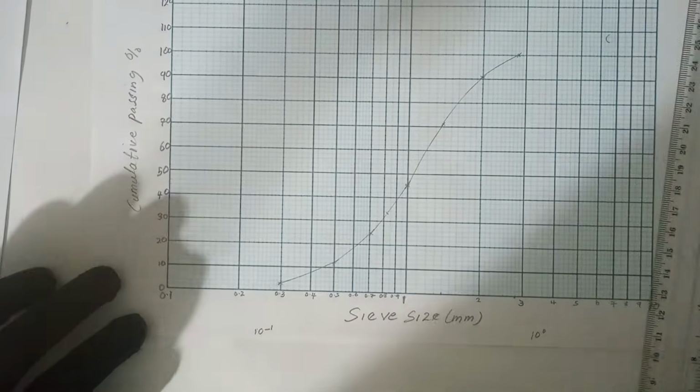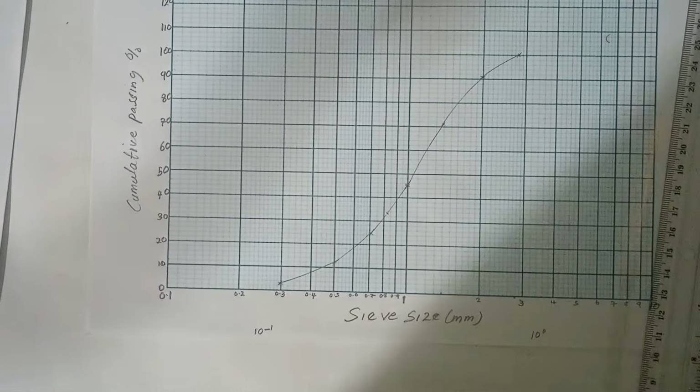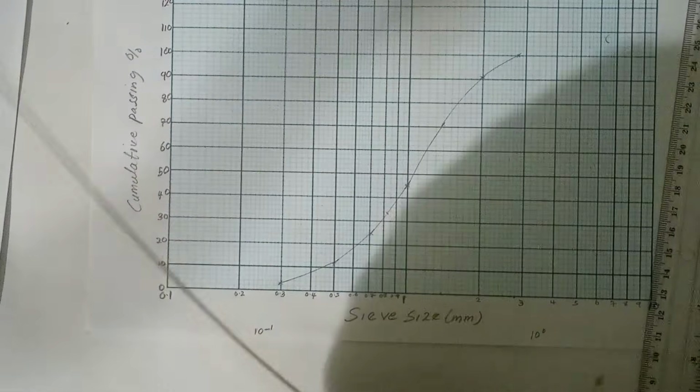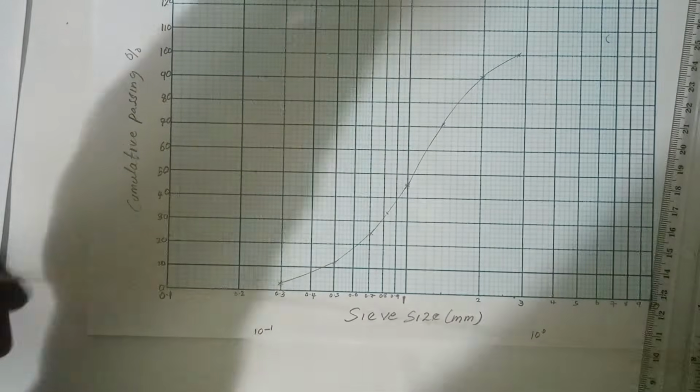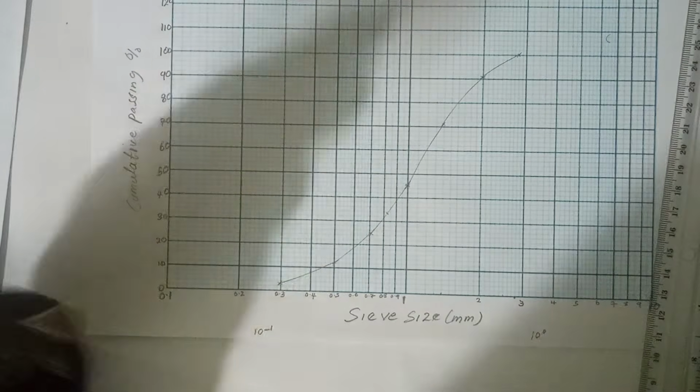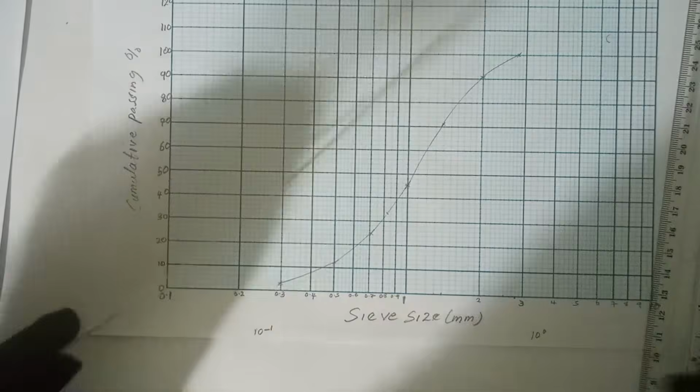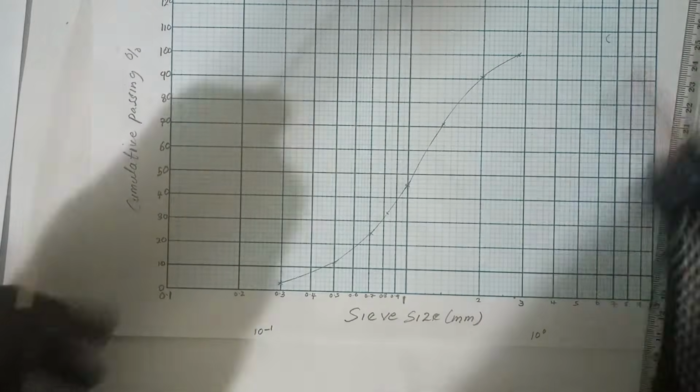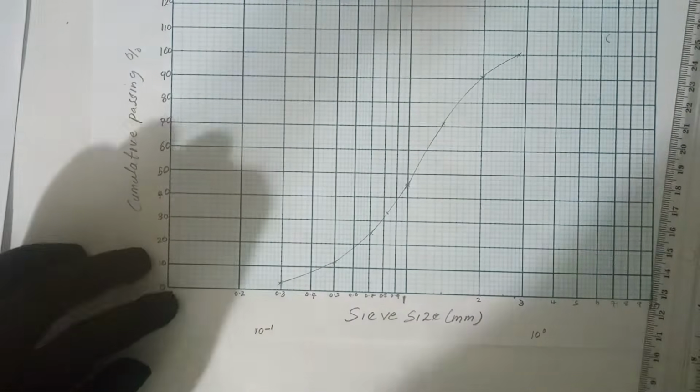As you can see, now I've drawn the curve using this stick. This is a flexible stick, so this is very helpful in order to get a smooth curve. But if you can do it by hand, there's no need to use this stick.